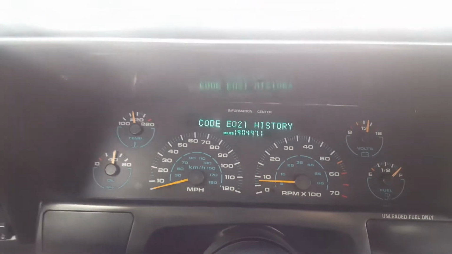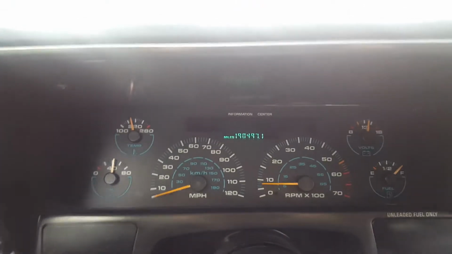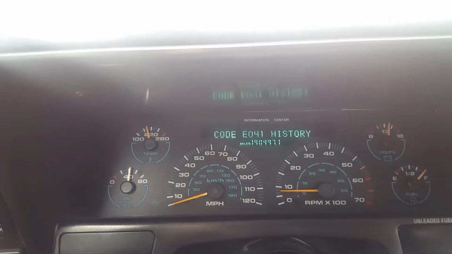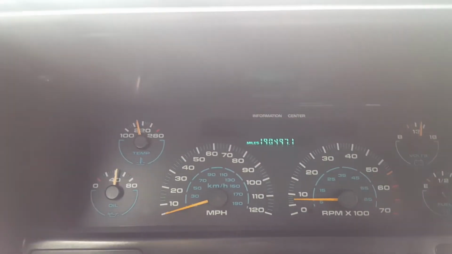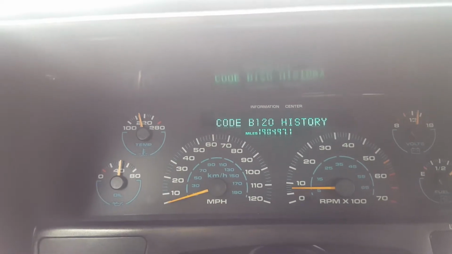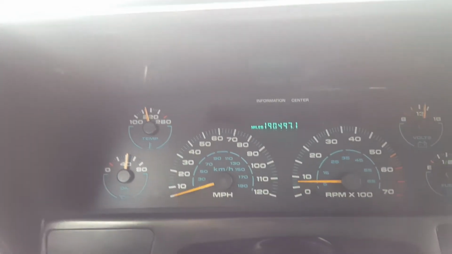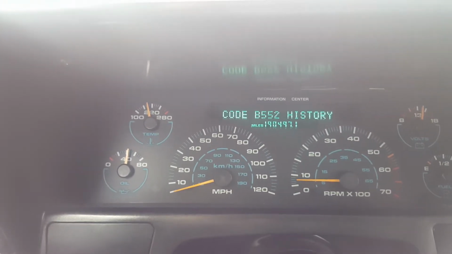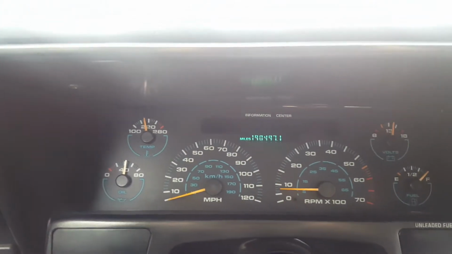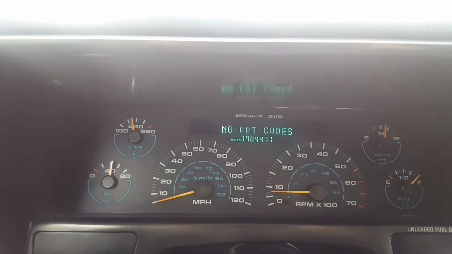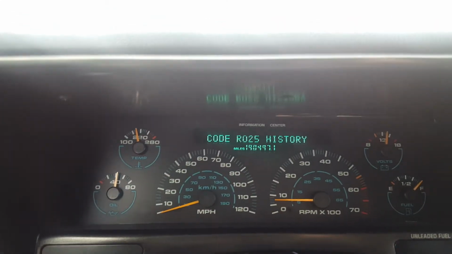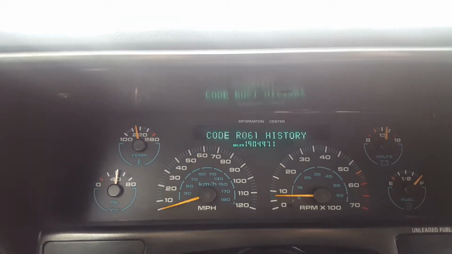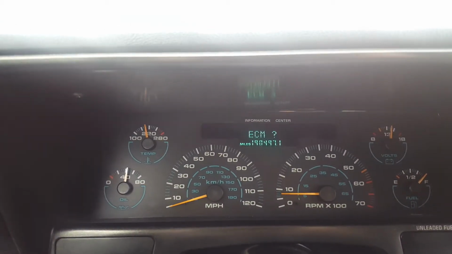Code Z, code E041 popped up as the current code. It did it really fast, but it'll cycle through here real quick, and it should bring us back. And it also shows all the history. This car has had quite a few problems in its past. Unfortunately, you can't look up the exact date of them. But yeah, let's see here. There's a lot of codes that these things have.